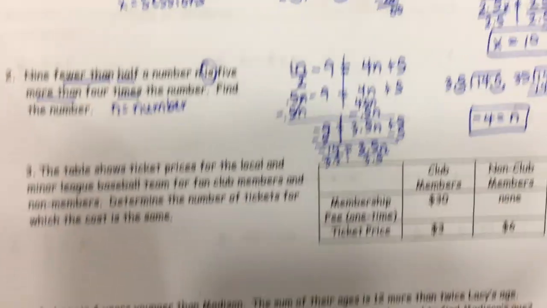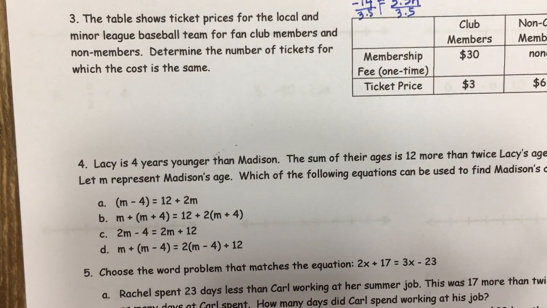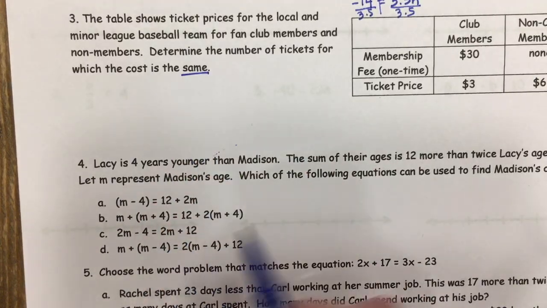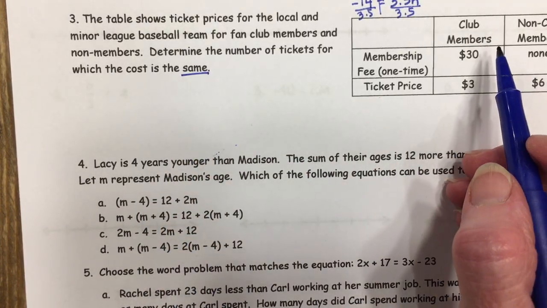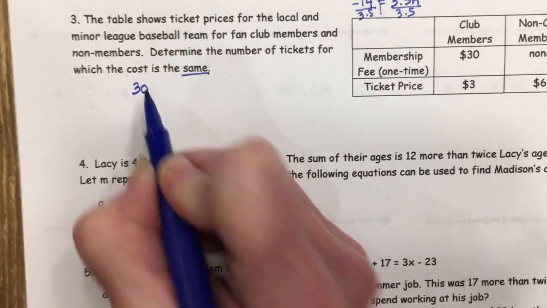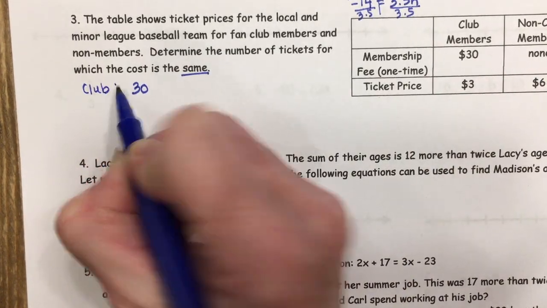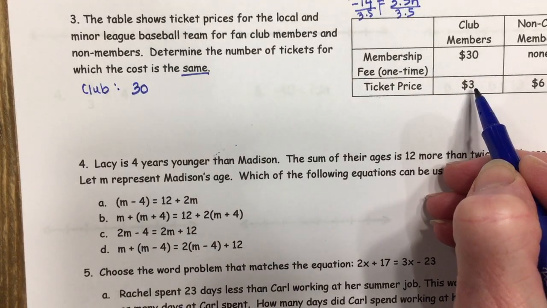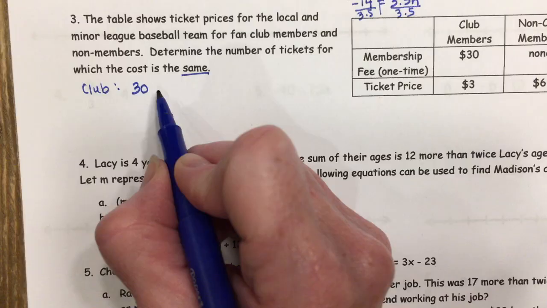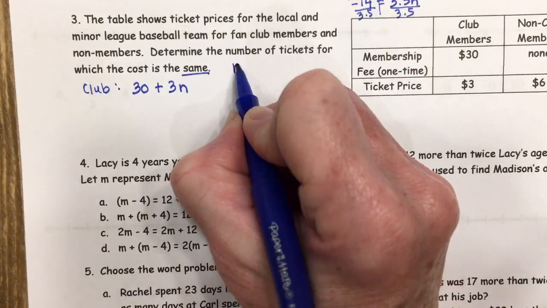Okay, look at number 3. The table shows ticket prices for the local minor league baseball team for fan club members and non-members. Determine the number of tickets for which the cost is the same. All right, so I'm looking for when these are the same. So if I'm a club member, then the cost to go to a game would be the membership fee, which is $30, plus the cost of the ticket. Well, I don't know how many tickets I'm going to buy, so I'm going to say 30 plus 3 times the number of tickets. I'm going to let n be the tickets.